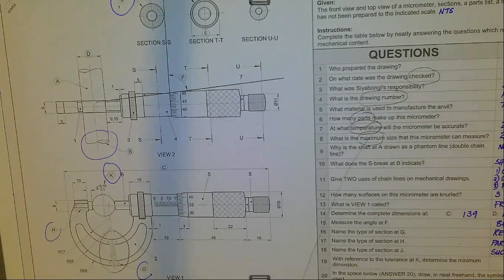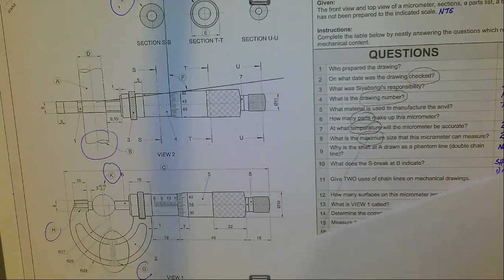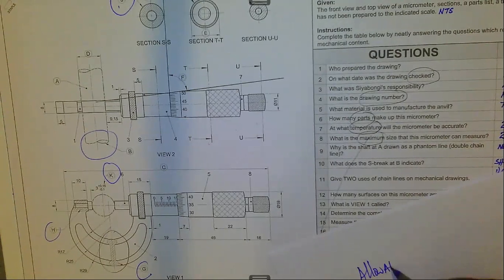In engineering drawing, there is this issue of tolerance. You talk about the allowable tolerance.